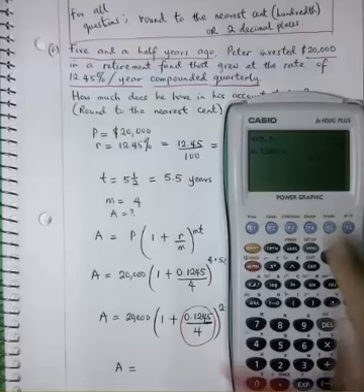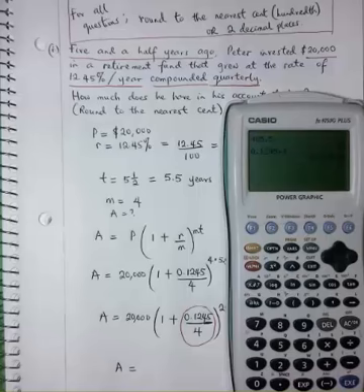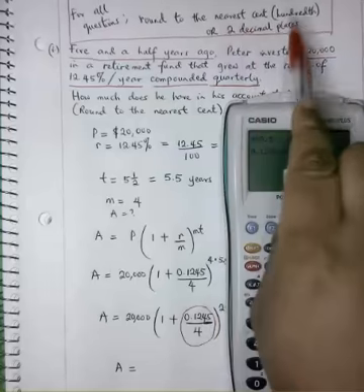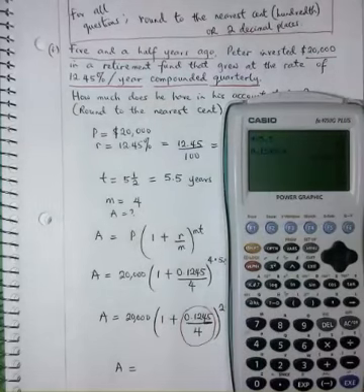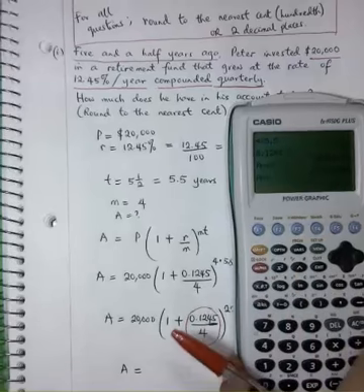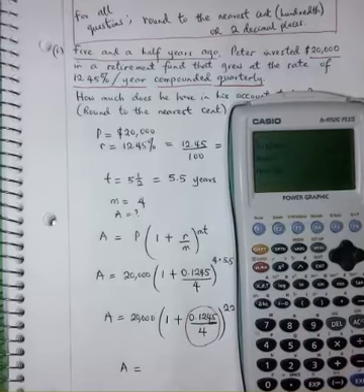Then, a very important thing to note, please listen. Do not approximate in the middle. You only approximate at the end, that is, round to 2 decimal places. Only at the end, not while you're still solving. Don't come and use 0.031, you will get it wrong. Use it exactly as it is. So first of all, divide, equal to this. Then you do plus 1, equal to this. Then you raise to power 22, equal to this. Then you do times 20,000.